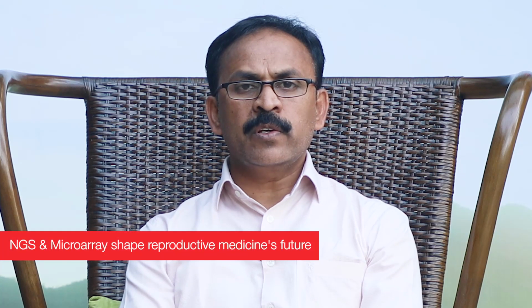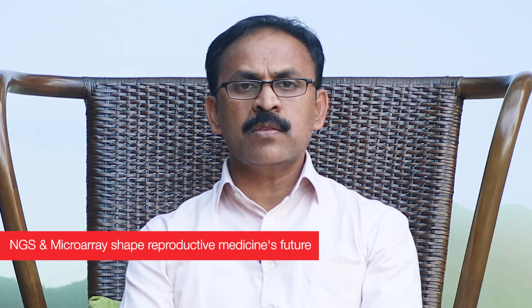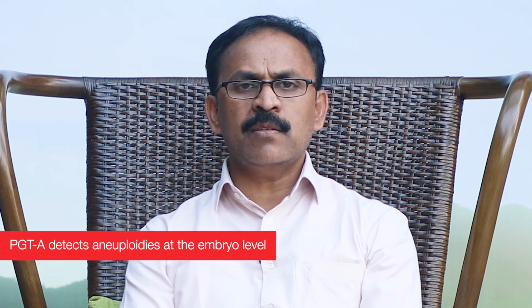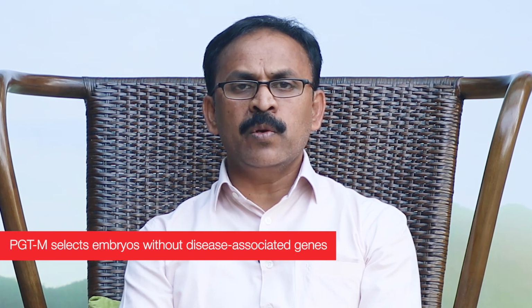The future of reproductive medicine will have more benefits with the advanced techniques like NGS and microarray. For example, starting from preconception, PGT-A and PGT-M. PGT-A can detect aneuploidies at the embryo level, so that a genetically good embryo can be implanted. And PGT-M, wherever a disease is running in the family, the family can go for PGT-M and select an embryo which doesn't have that genetic makeup for the disease.